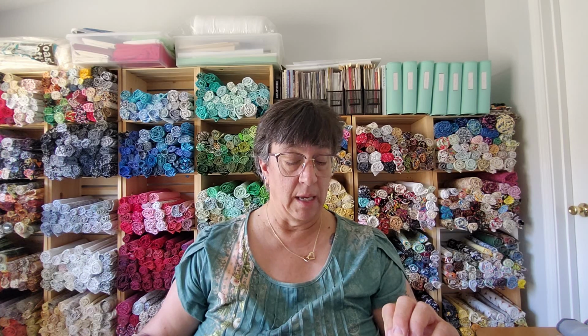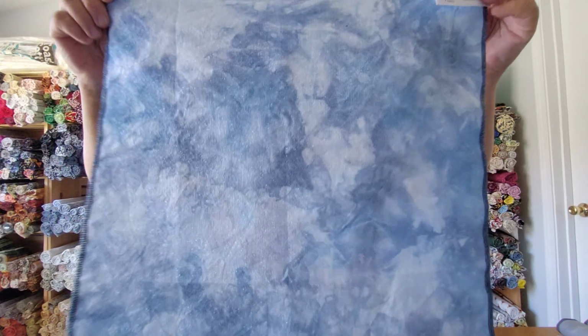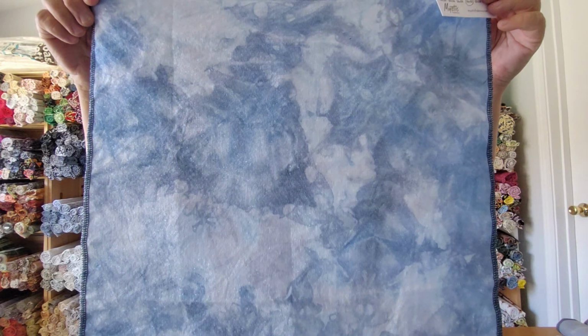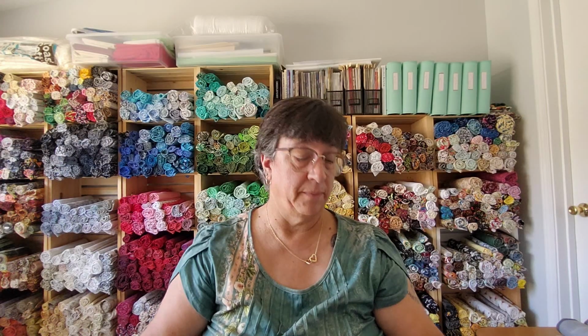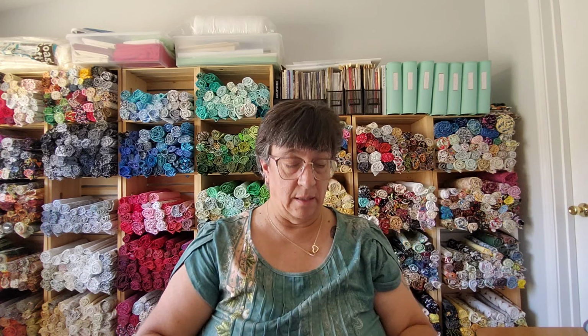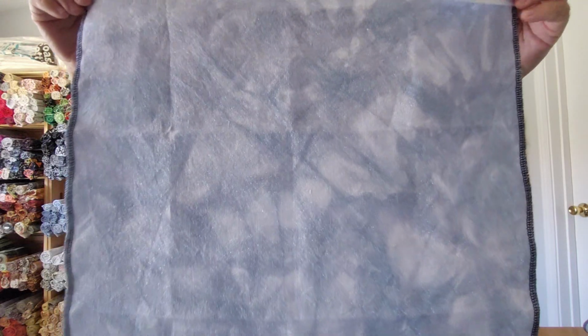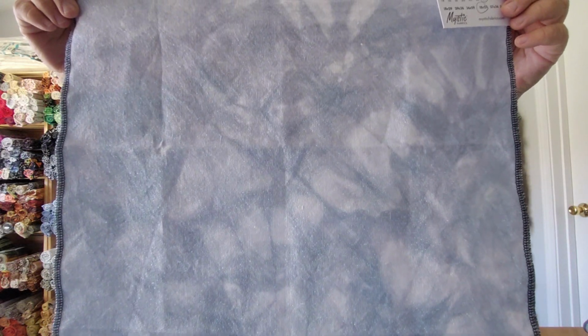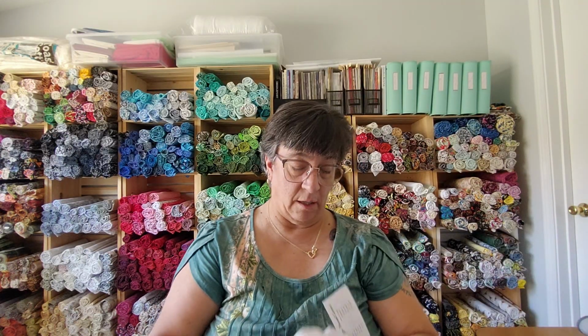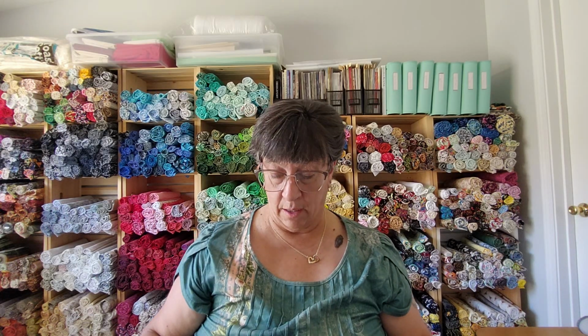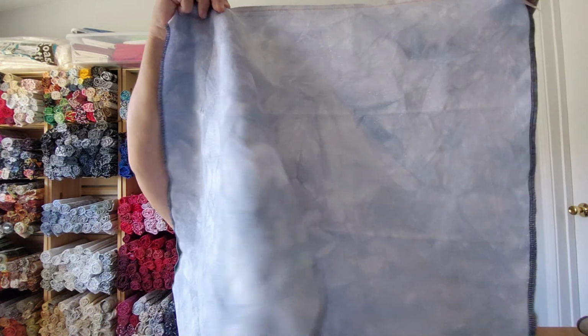This is called Enchanted, and it is an opalescent blue. This one is called Smog. It's kind of a bluish gray. I hope these colors are coming through. This one is called Brain Fog. It's, again, another bluish gray, but a little bit lighter than the previous.